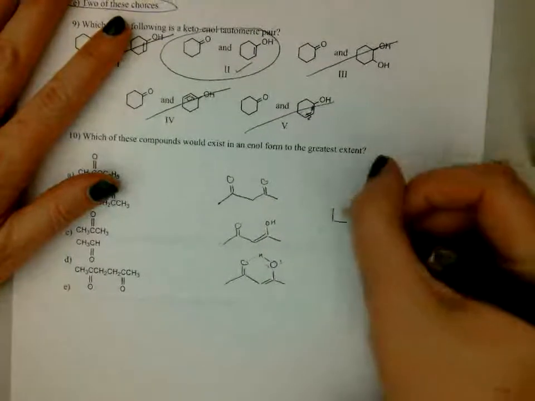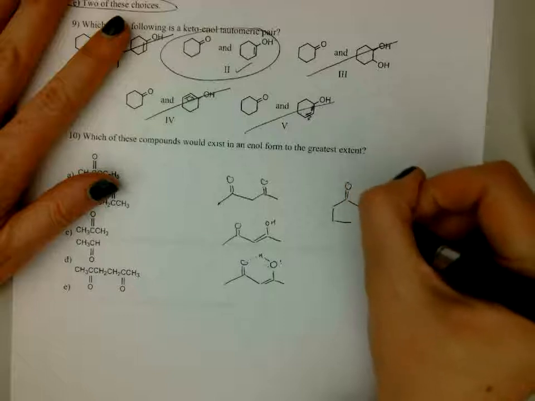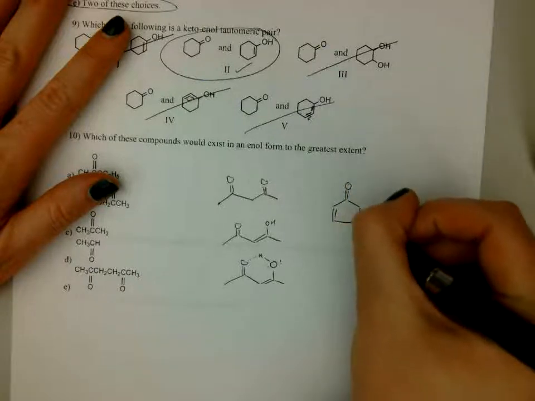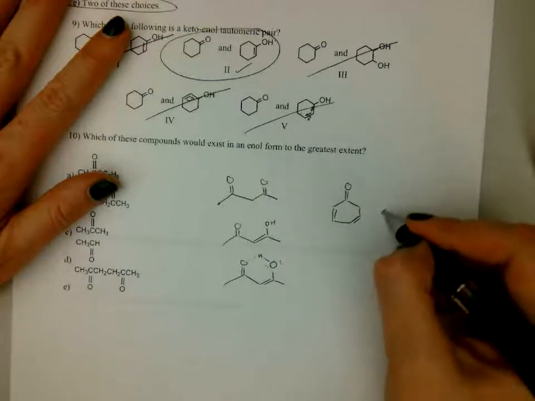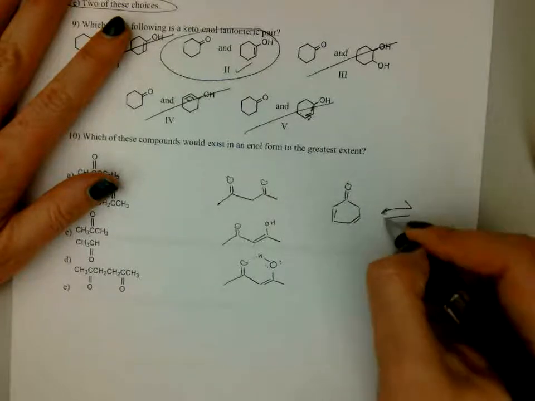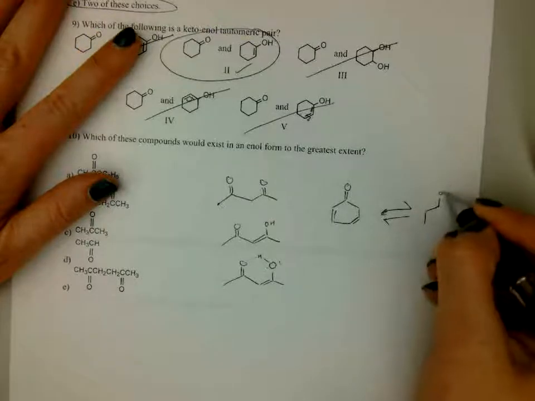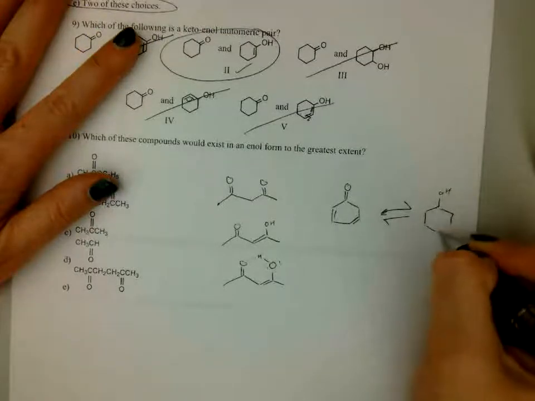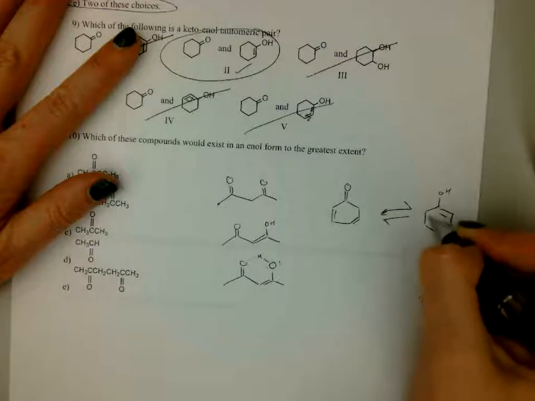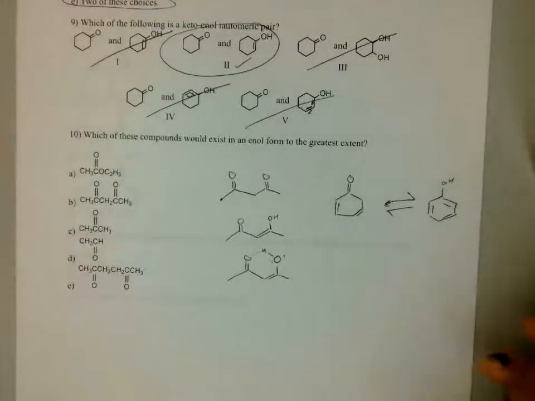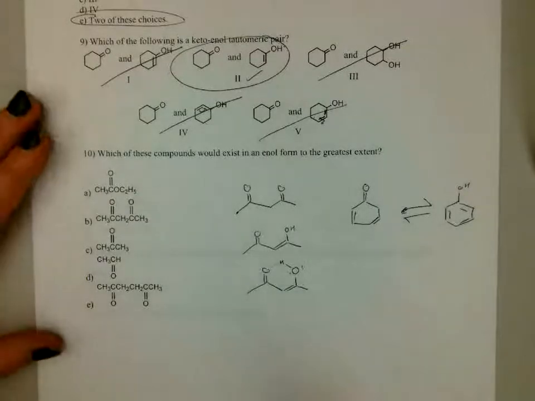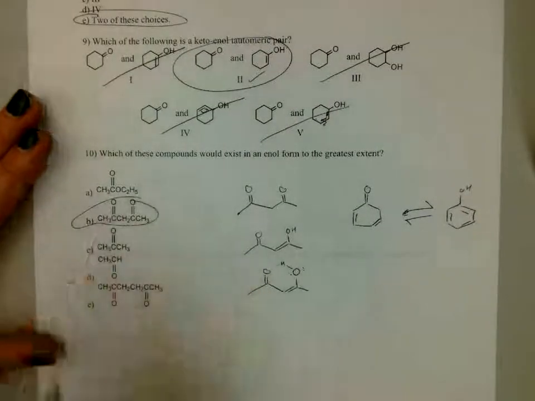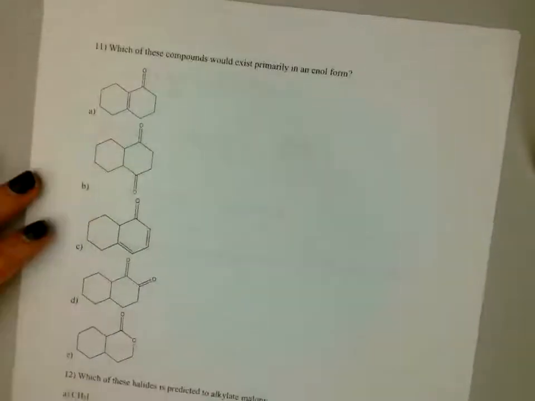The other time that this comes into play is if you have a resonance structure, and being in the enol form would make it, it's not really resonance, so it should look more like this, an aromatic ring. And when that's the case, this is going to be more stable because aromatics are more stable. So the only one of those where that is a possibility is with this diketone. So your answer is answer choice B.